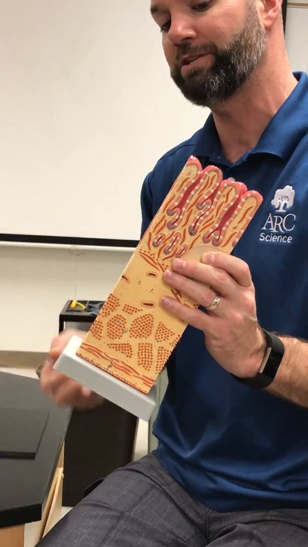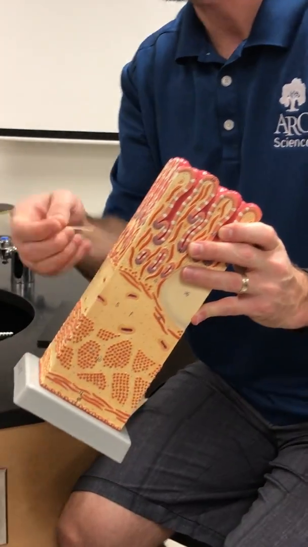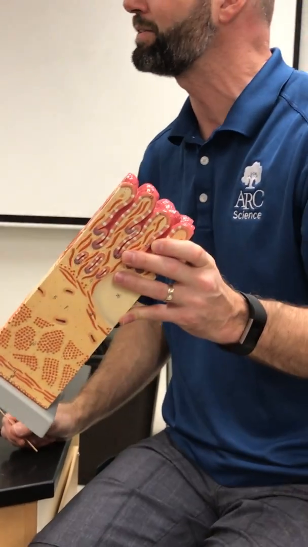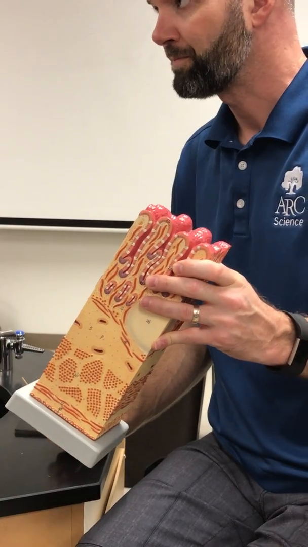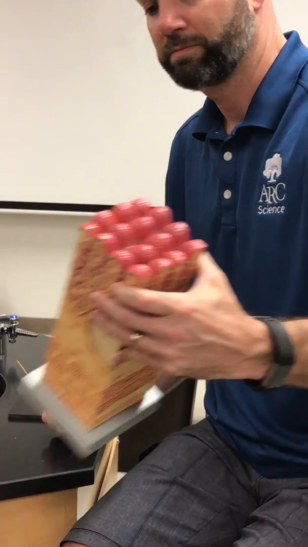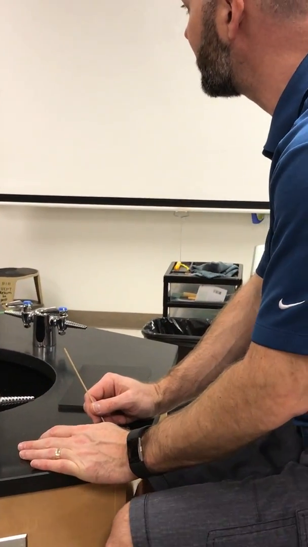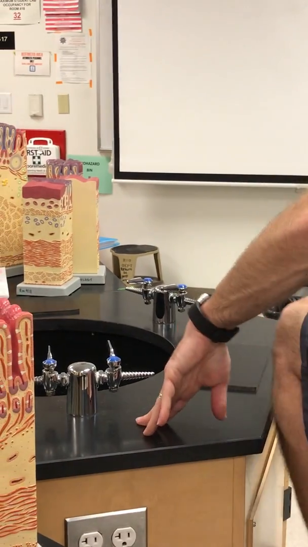I don't know which they're trying to show here. So probably enteroendocrine or Paneth. Enteroendocrine tend to be at the very bottom, so you see that in the small intestine and the stomach.